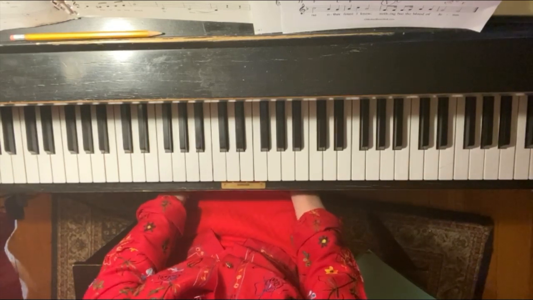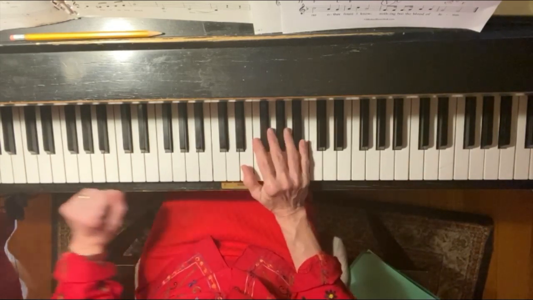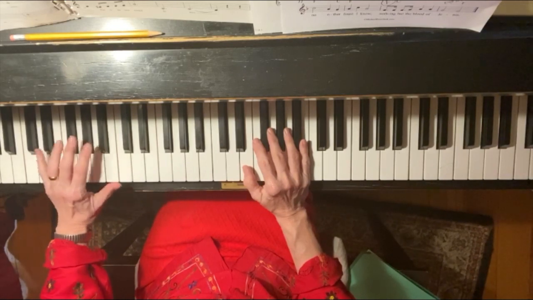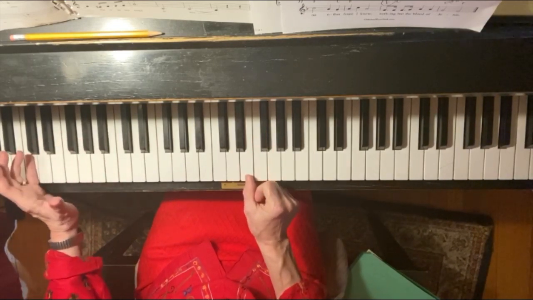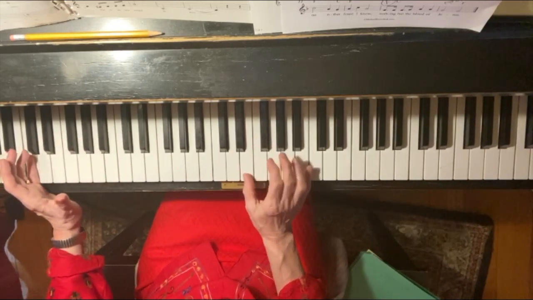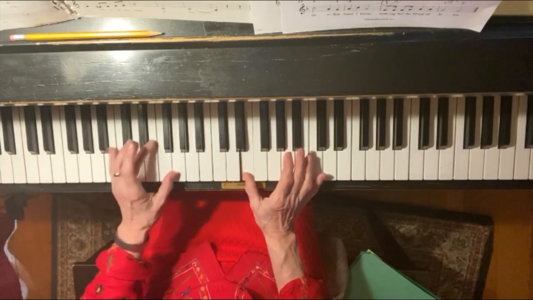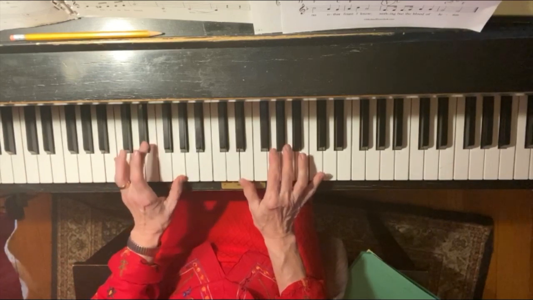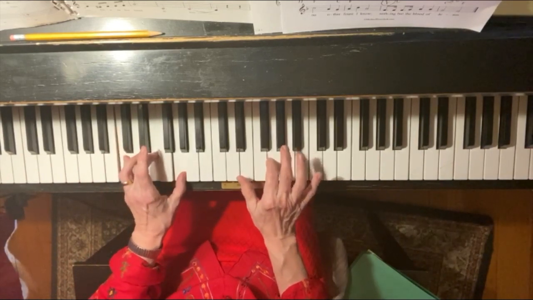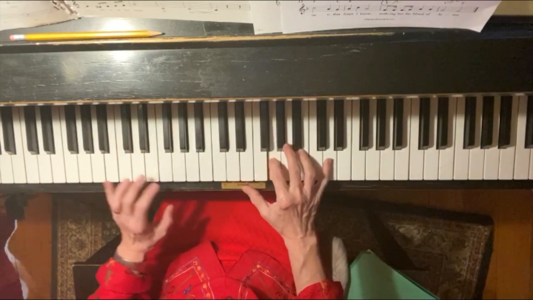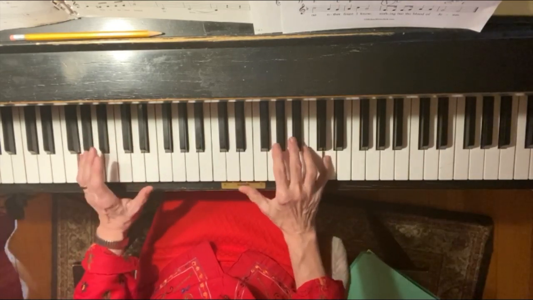Okay, welcome back. So we're going to go back over that first measure, low C, which plays with the E, the very first note of the song. Then you bring your hand up and you play the chord, and then the chord goes with that note, G. The next measure, low note.